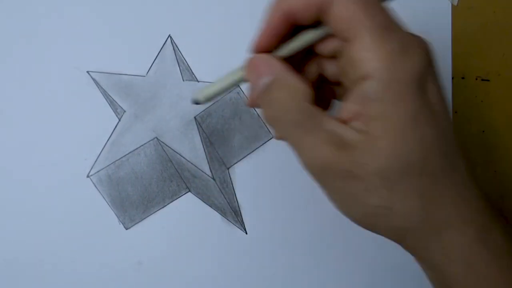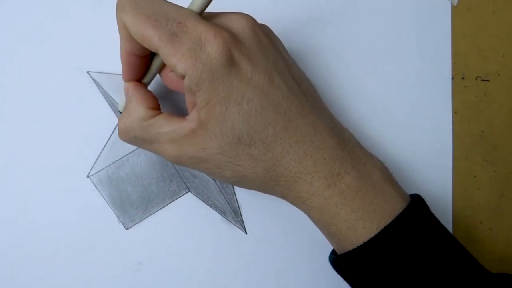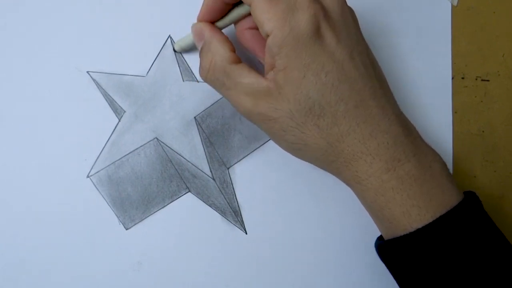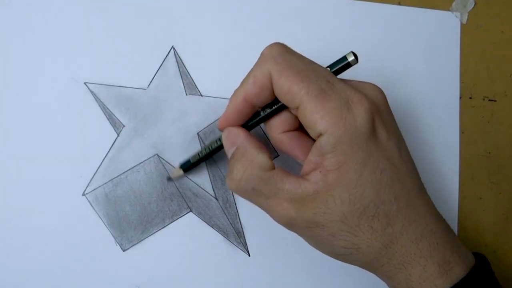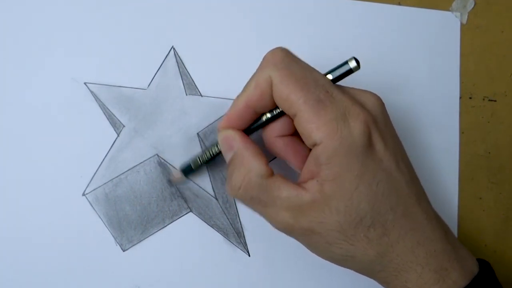In this part, you can use a blending stump or a cotton swab. Feel free to do so. I'm going to use the 6B pencil.